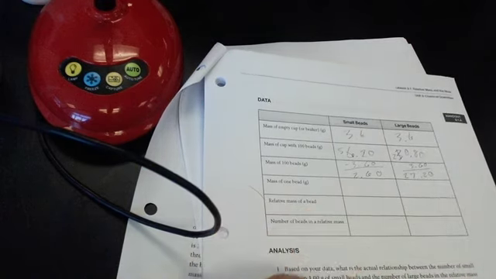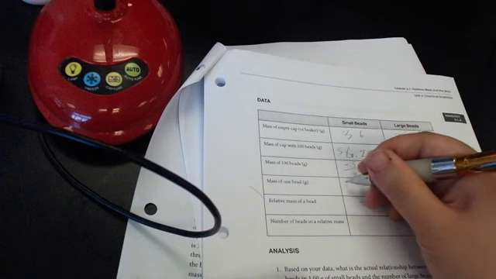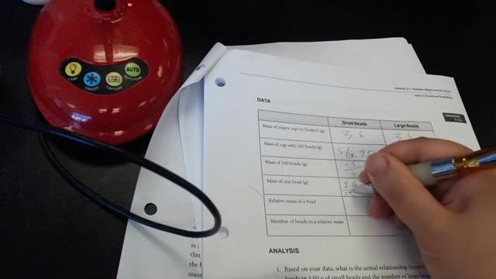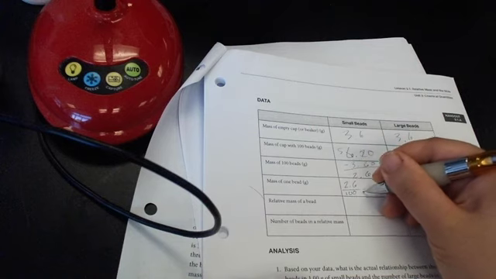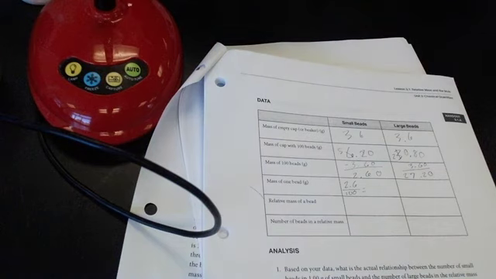So then to be able to figure out the mass of one bead, right, you have to divide. Okay, so it's 2.6 divided by 100 beads, let me get my calculator, 2.6 divided by 100.